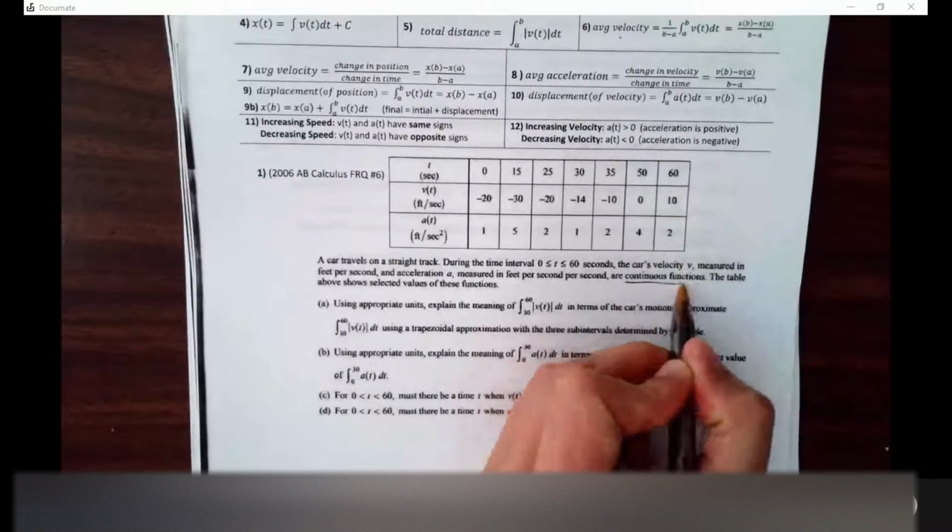Okay, so let's see if we can apply some of these formulas to this problem here. A car travels on a straight track. During the time interval from 0 to 60 seconds, the car's velocity is measured in feet per second. Acceleration is measured in feet per second per second. They're both continuous functions, no breaks in the graph.